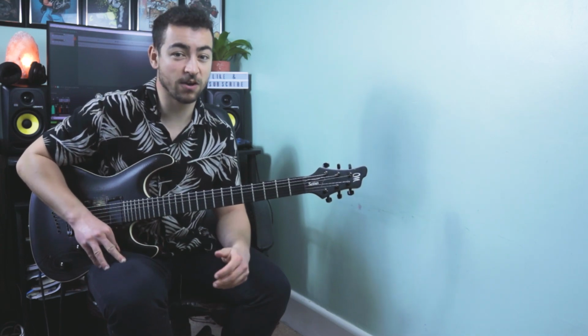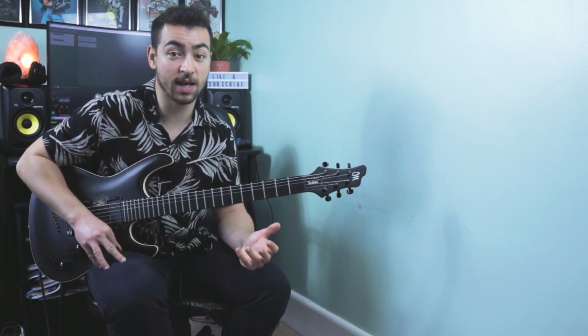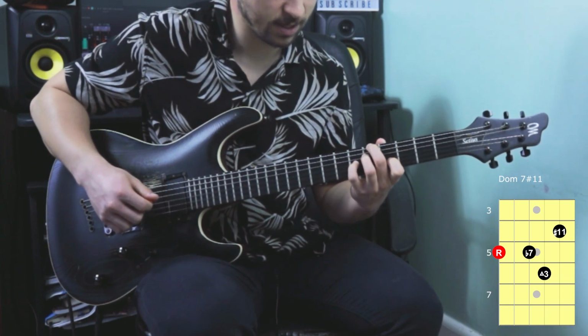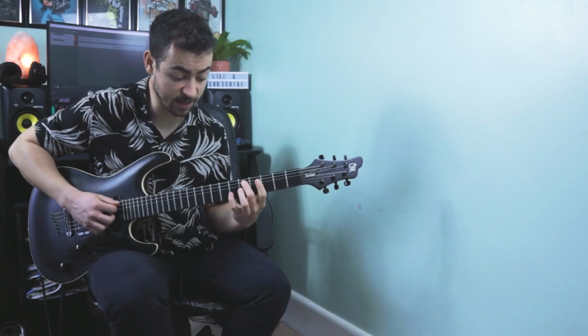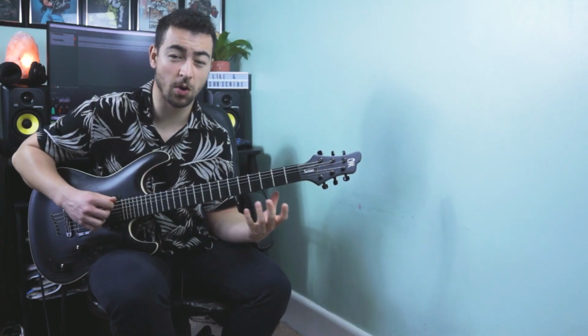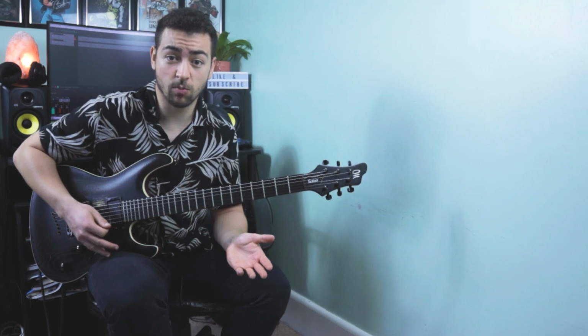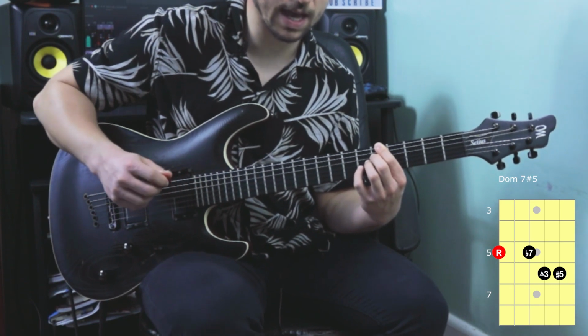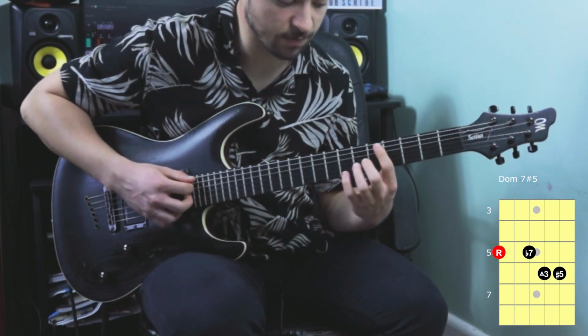So let's take a look at the first one, which is the dominant 7 sharp 11 chord, root 6. Then root 5 looks like this. Bit of a trickier shape on the 5th string. Now let's take a look at one of my favorite ones, the dominant 7 sharp 5, root 6. And then root 5.